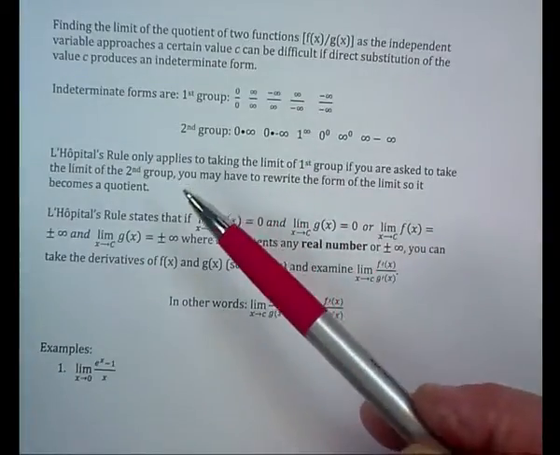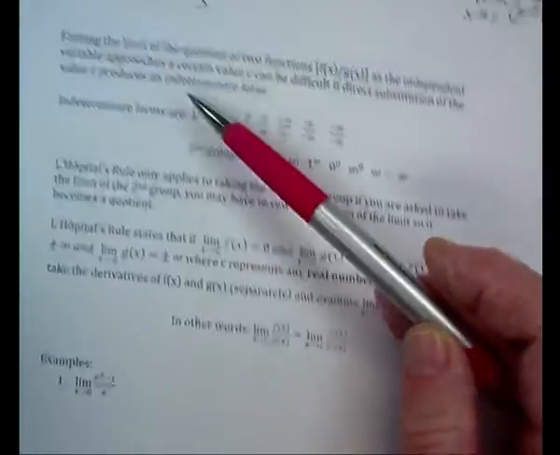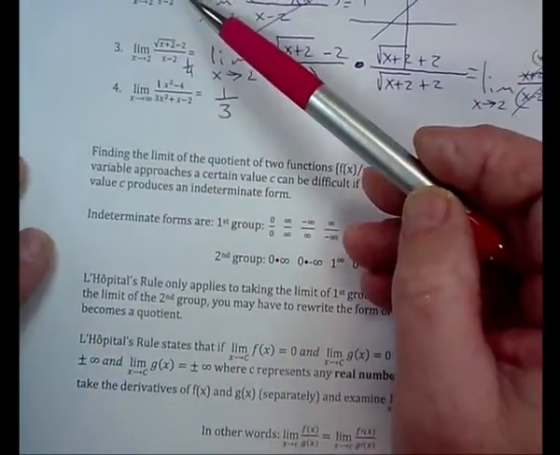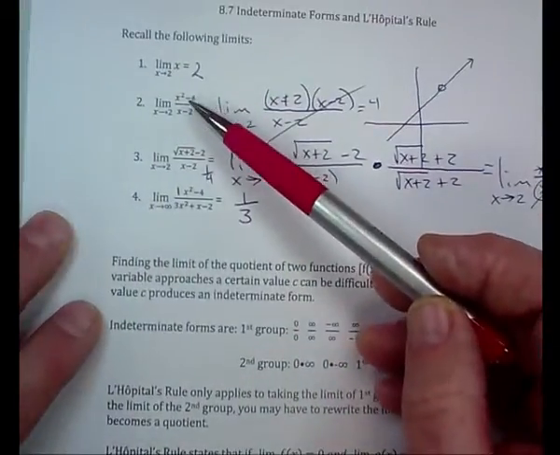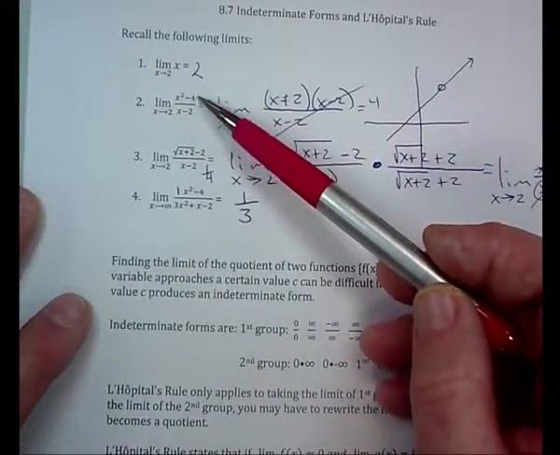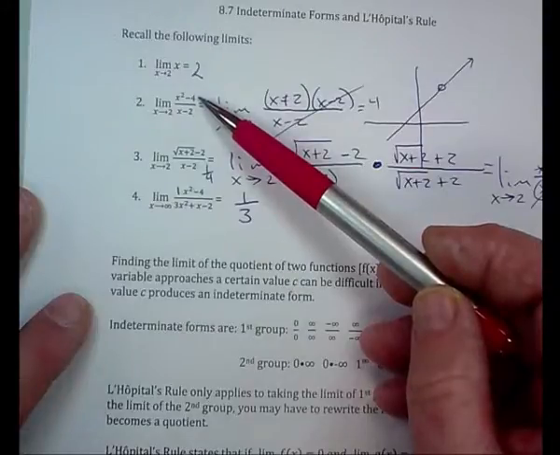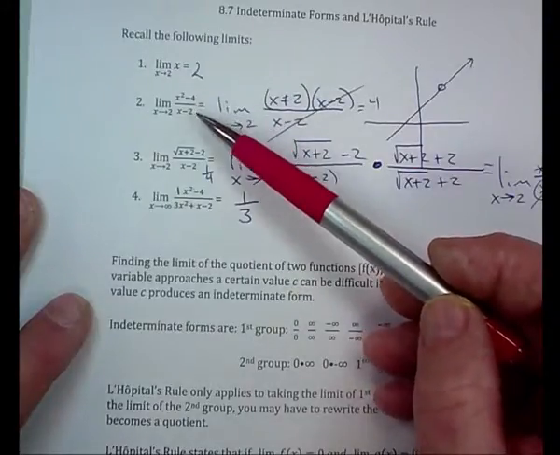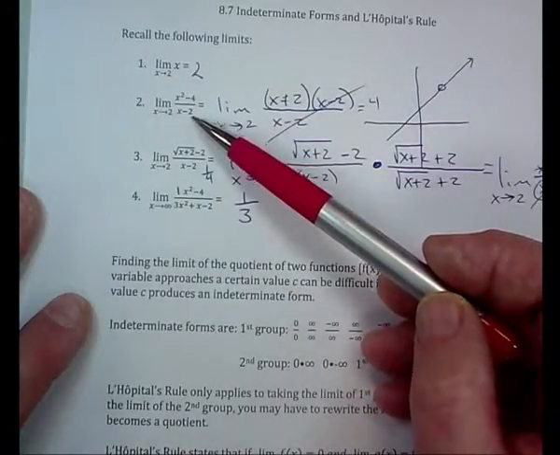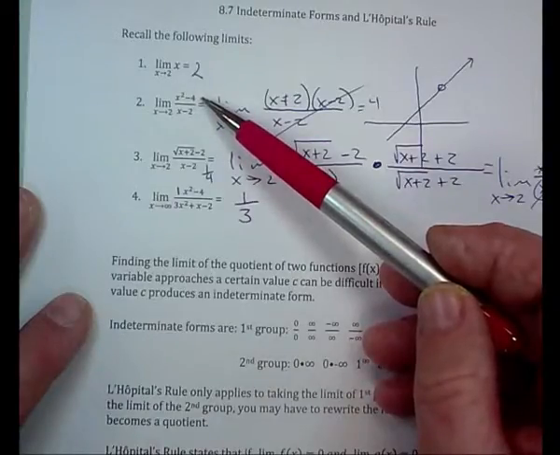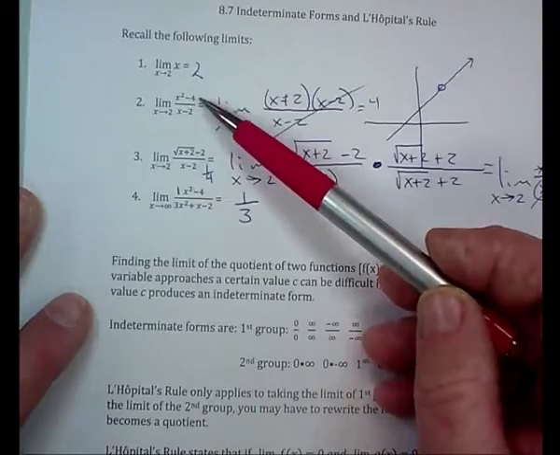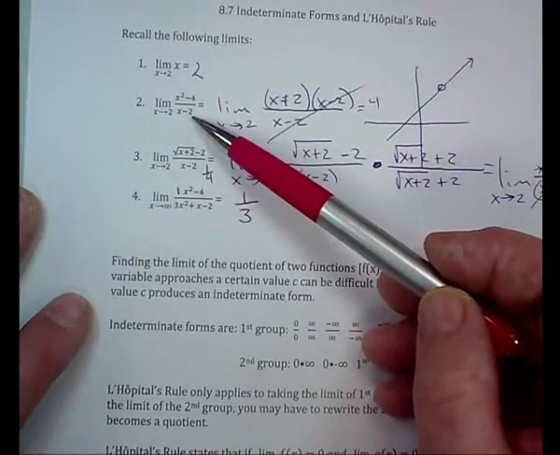So what they would rather have is, like in this case, the one that Raymond was working, this is a function, correct? I could call that function f, and I could call this function g. I can say the limit as x approaches 2 of g is 0, and the limit as x approaches 2 of f is 0.